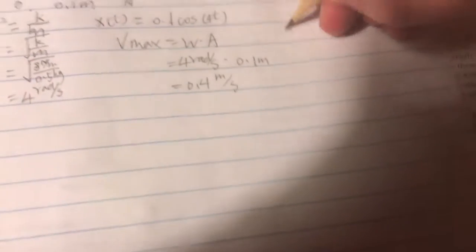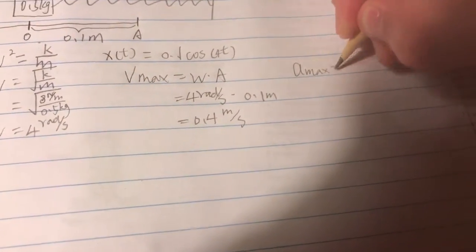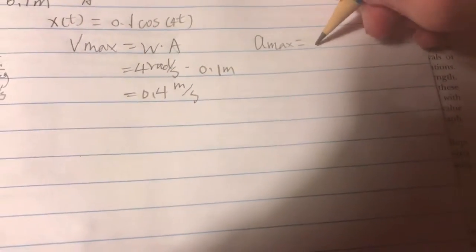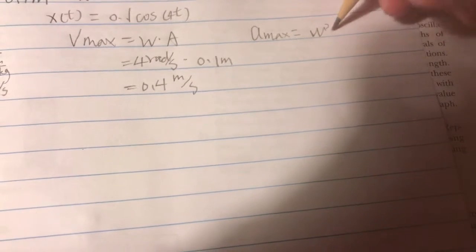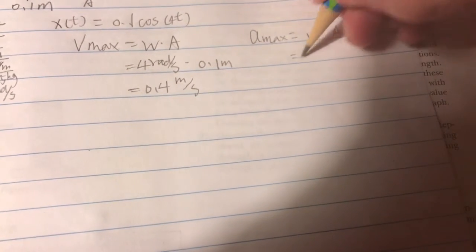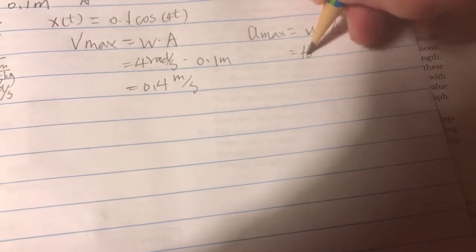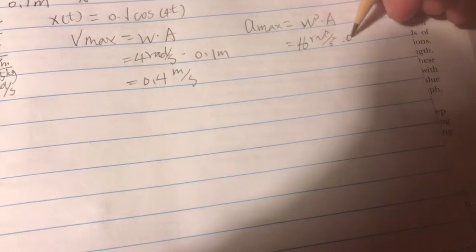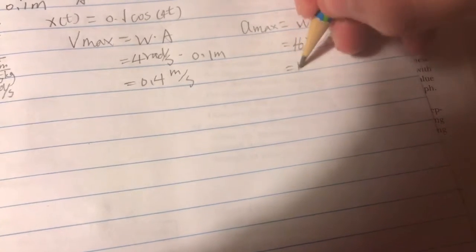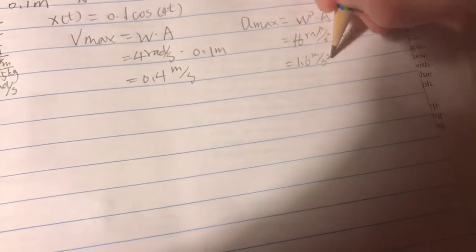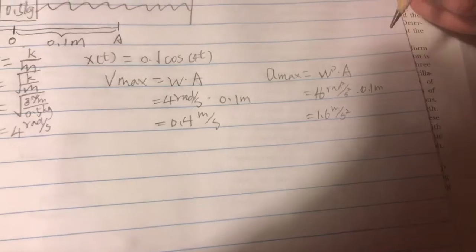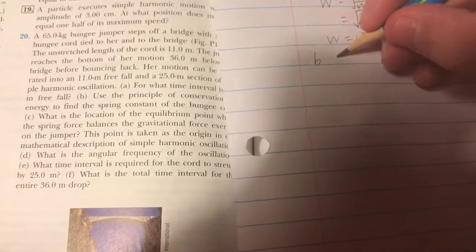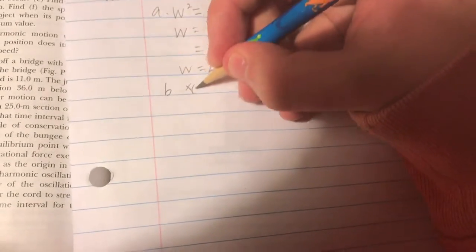Now the maximum acceleration is omega squared times A, which is 16 radians squared per second squared times 0.1 meters, which is 1.6 meters per second squared. So that's the acceleration. Now for part B, let's write the equation first.